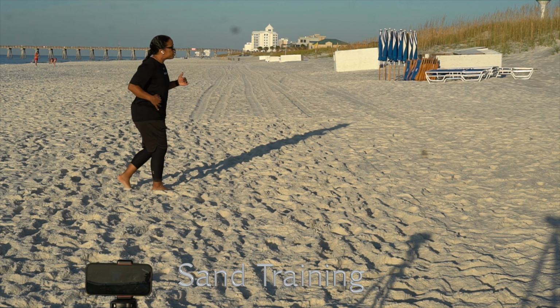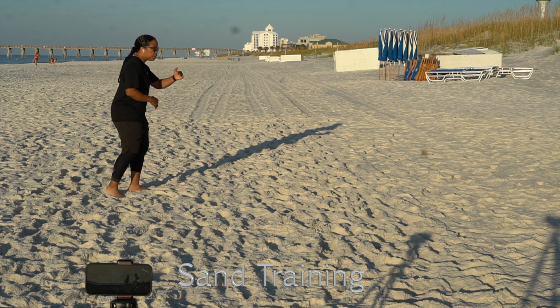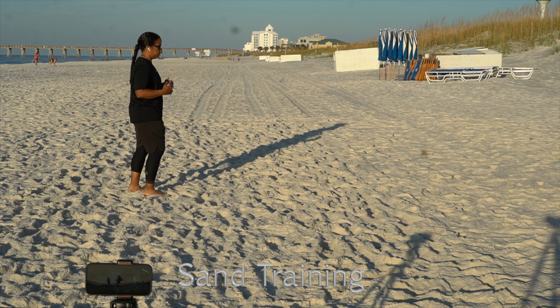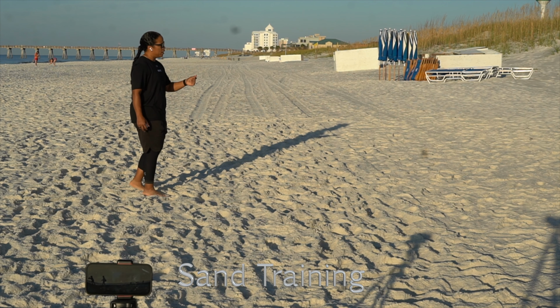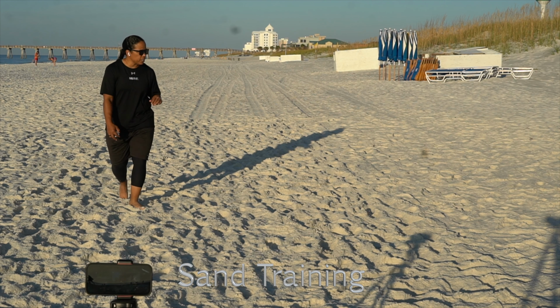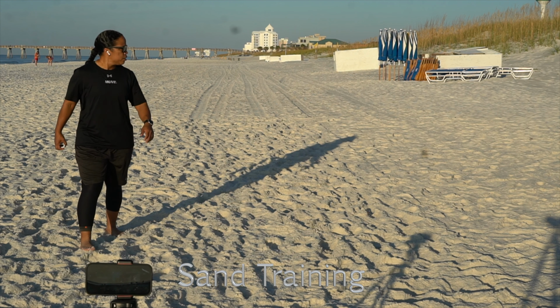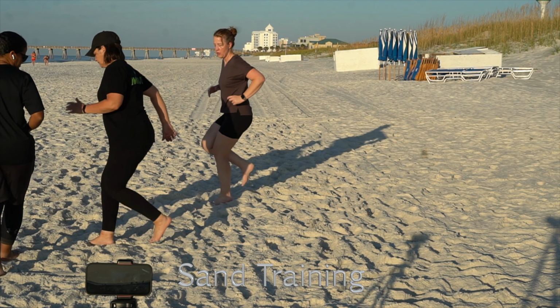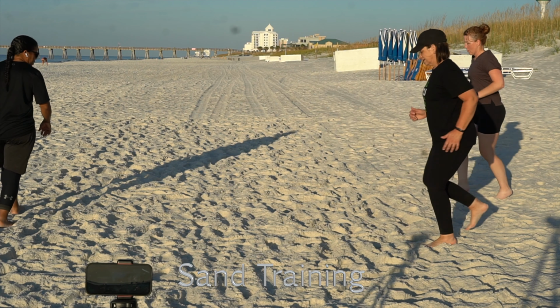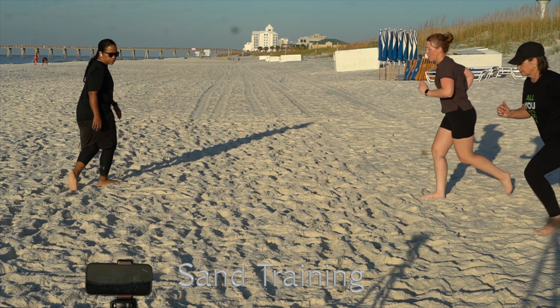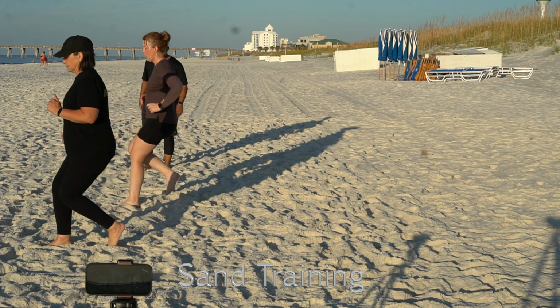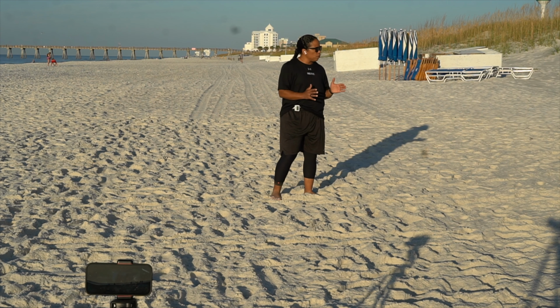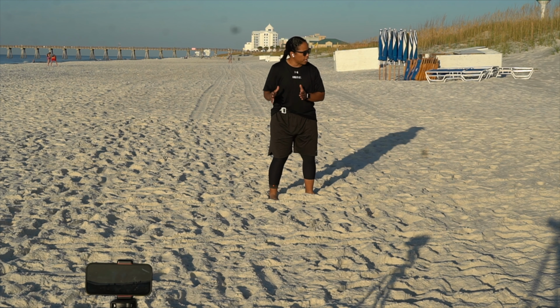Mixing in some sand training to work on some resistance and speed and agility. Forward and backwards. Take our time in our transitions. 3, 2, 1. Here we go. All right, good. Forward and backwards. Good. Think about this, we're going to move laterally, like our regular lateral shuffle.